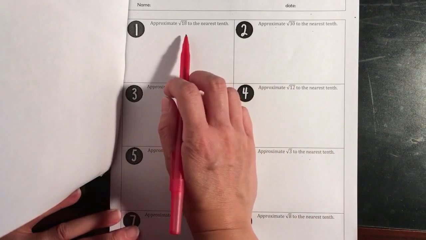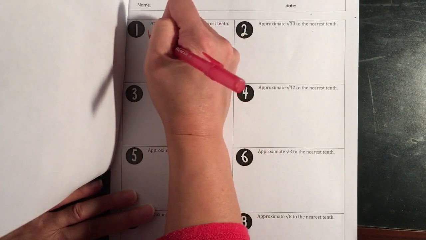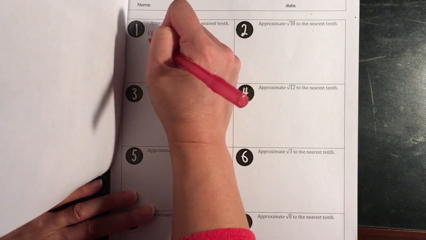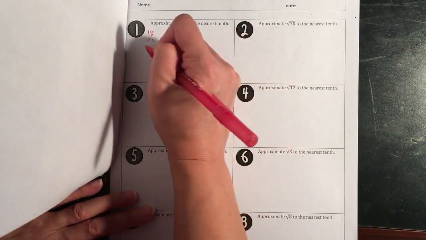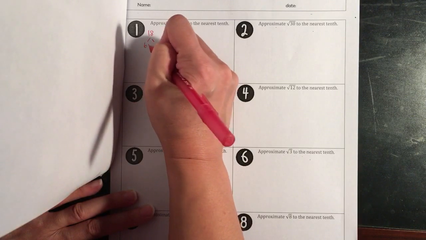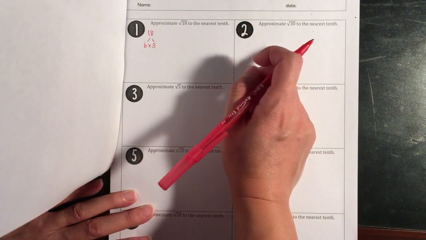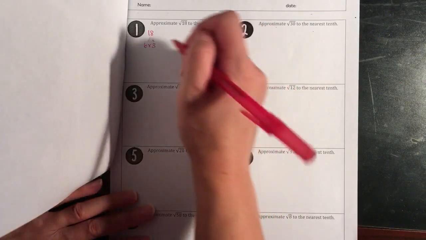So for example, if I do radical 18, I'm going to go ahead and do the factor tree that we learned today in class. So I'm going to start with 18, and I'm going to figure out the two factors. So I'm going to go with 6 times 3. You can go with 2 times 9. It doesn't matter as long as it's not 1 times 18.